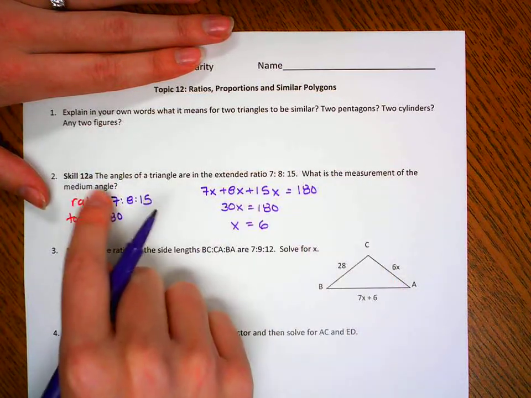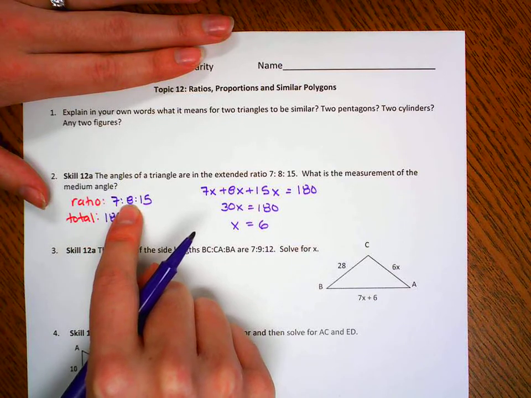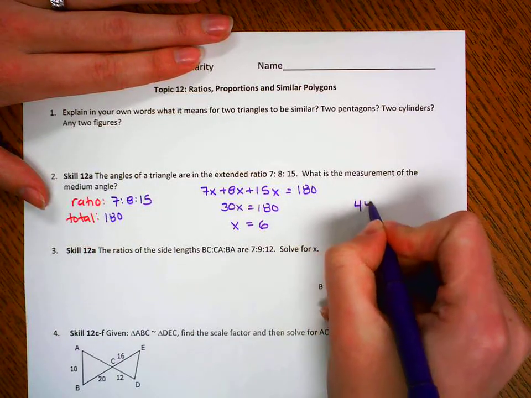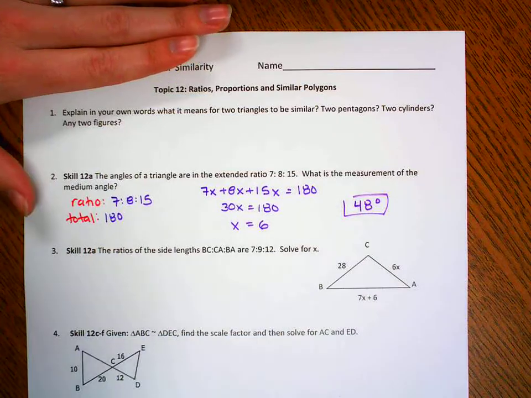It just wants to know the measurement of our middle angle. Well, our middle angle is represented by this 8, and 8 times 6 is 48 degrees. So that's the measure of our medium angle.